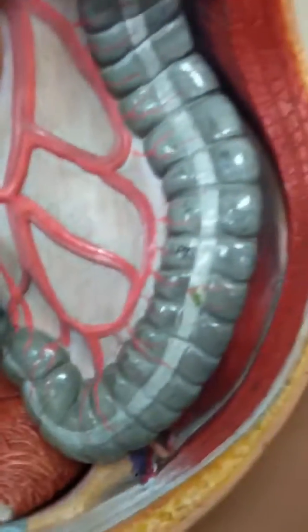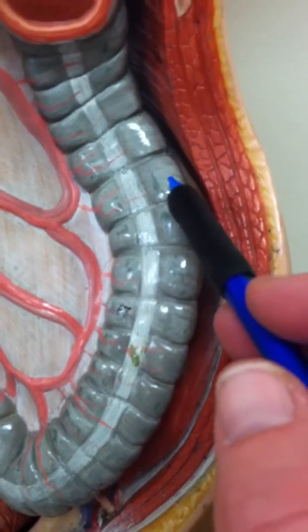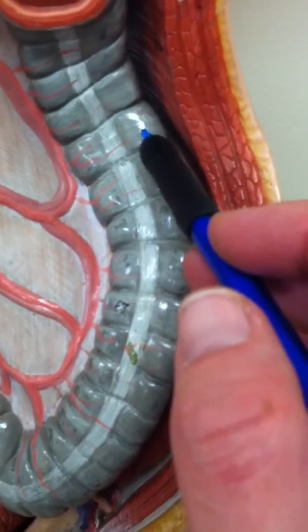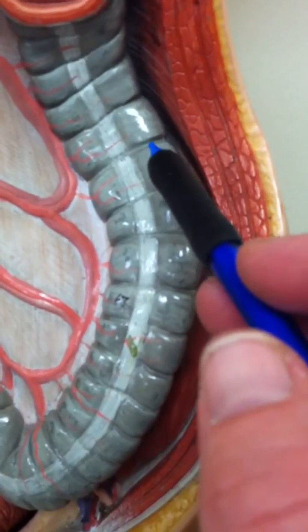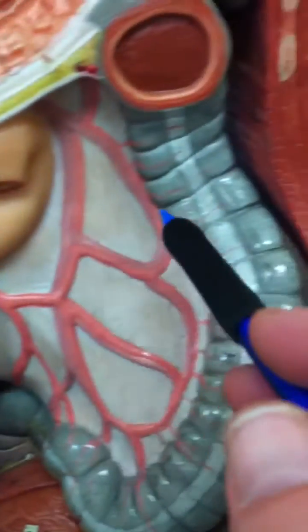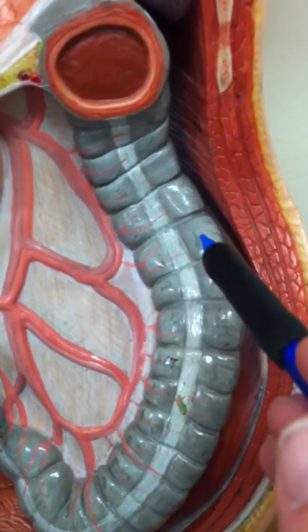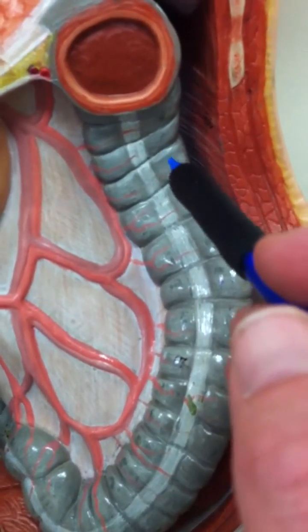One last thing would be back here on any of these parts of the large intestine. These pouches are known as haustra. So it's sort of like the rugae of the stomach or the circular folds of the small intestine. It's sort of a distinguishing anatomical feature of the large intestine, these haustra, each of these pouches that you see.